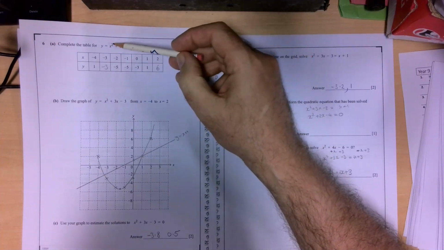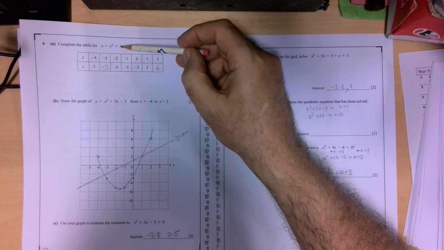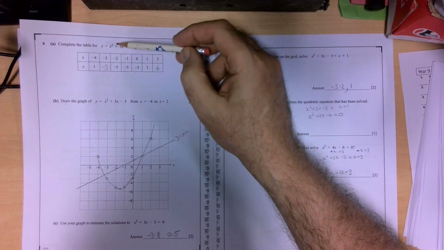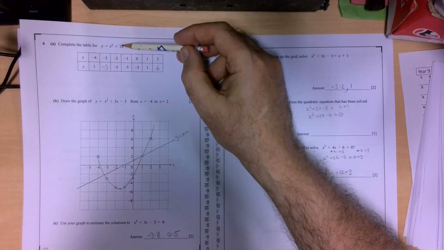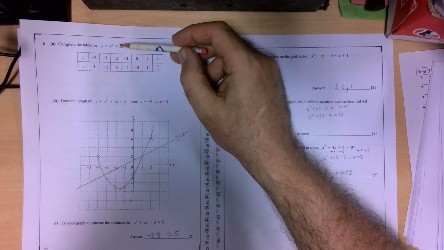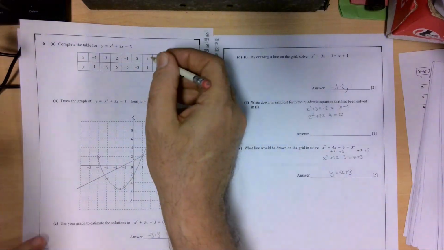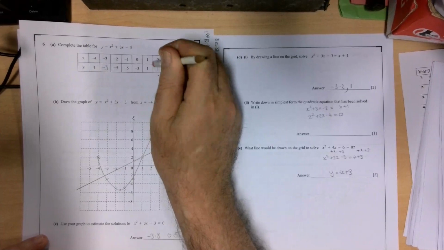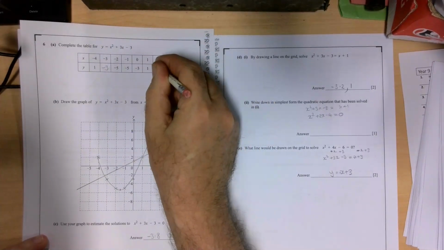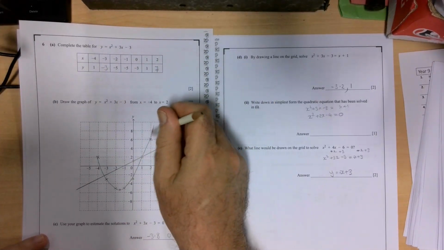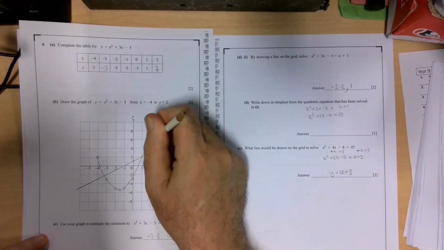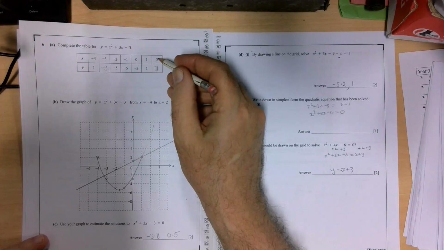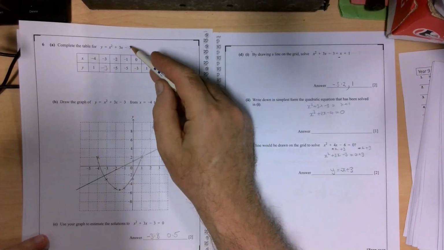Then putting in 2. 2 squared is 4. 4 plus 6 is 10. 2 squared is 4. Plus 6 is 10. Take away 3 is 7. Okay, gotta be careful. That's 7. Okay. Fix that up. So 4, 10, 7.